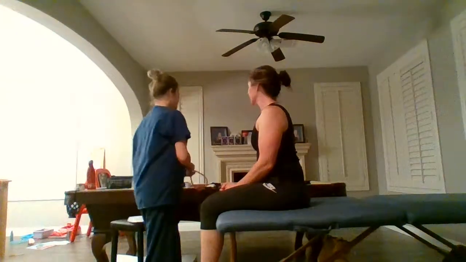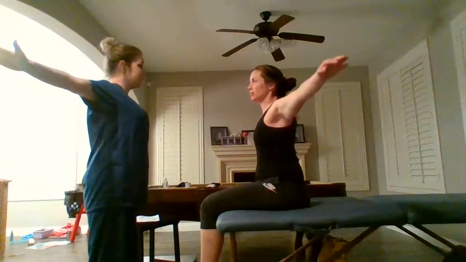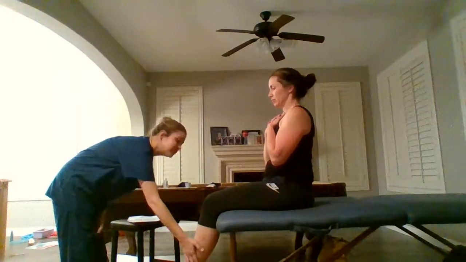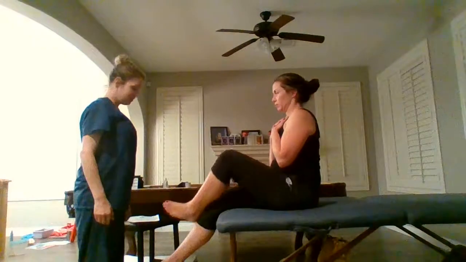Let's see. Okay, so to complete this exam, I'm going to go ahead and have you do some range of motion exercises for me, okay? If you can, go ahead and put your arms out to the side. Perfect. Over your head, behind your back, and to the front. Excellent. And so with your legs, what I want to do is have you take your left leg and slide it down your right shin.